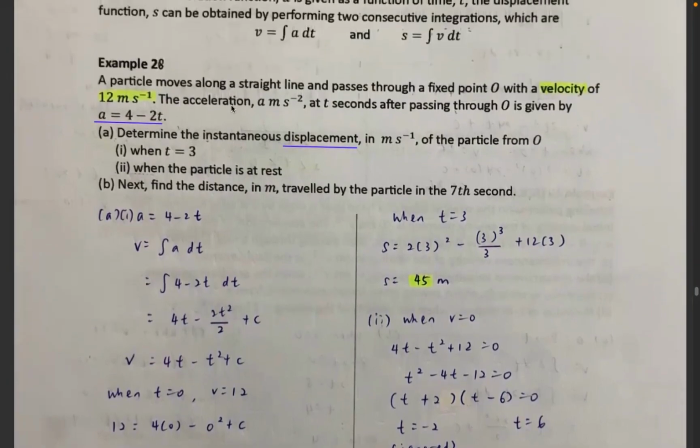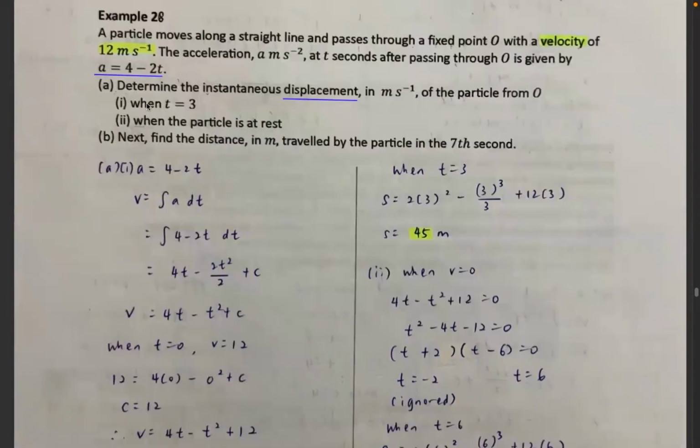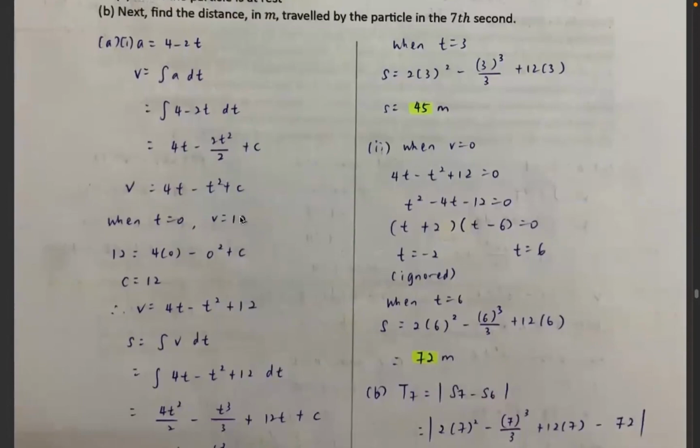Then let's check the first sentence. A particle moves along a straight line and passes through a fixed point O with a velocity of 12 meters per second. That means when the particle starts moving, it starts at fixed point O. Means when t equals 0, s equals 0, and v equals 12. Among these three pieces of information, we take the two that we want. That means when t equals 0, v equals 12. So t is 0, v is 12. After I substitute, I have c equals 12. So this is the velocity function.